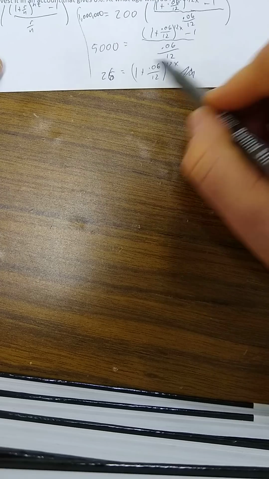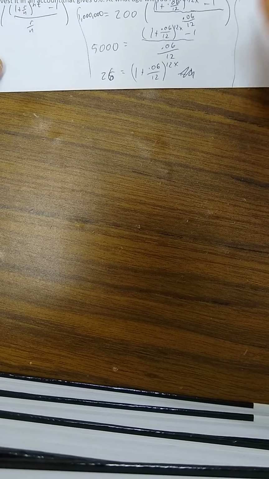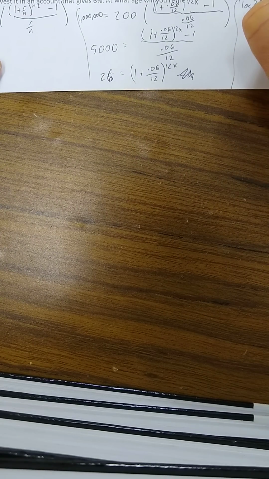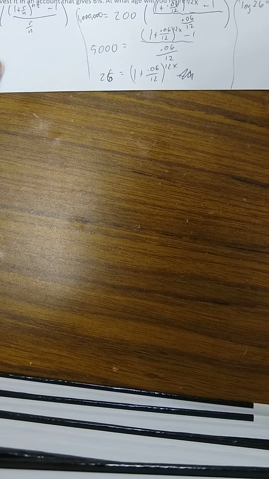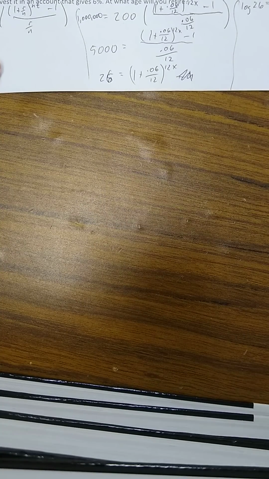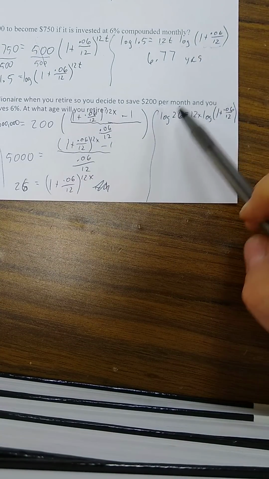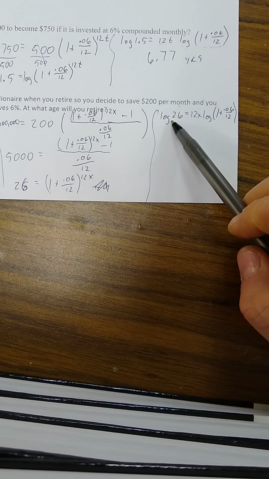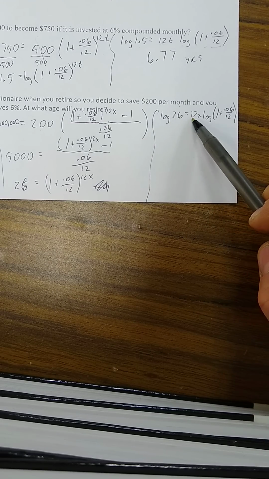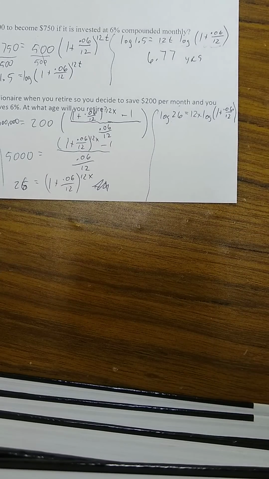Get rid of that. Now this is the point where I can do a log. I'm going to log both sides. So I have log 26 equal to 12x times log of (1 plus 0.06 divided by 12). And now we can use some division. So I'll go log 26, divide by 12, and divide by log of that number, and we should have it.